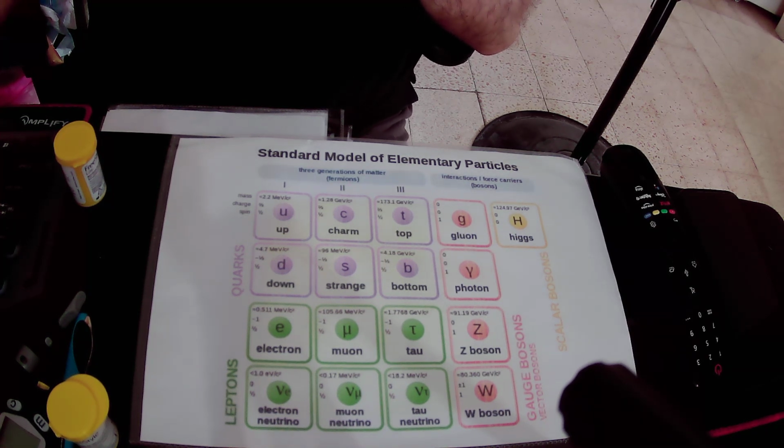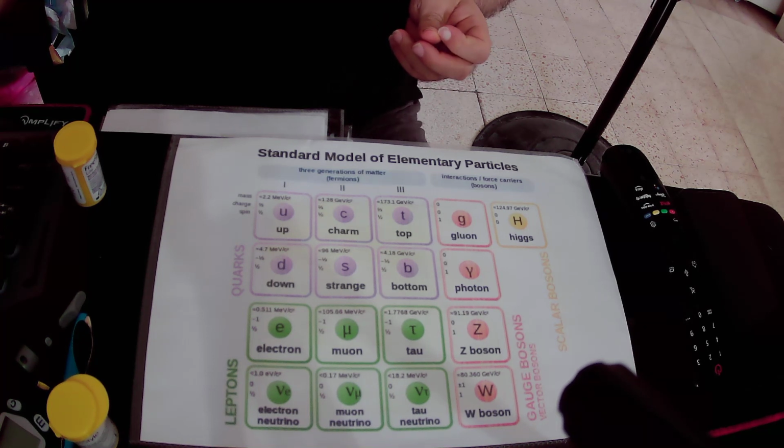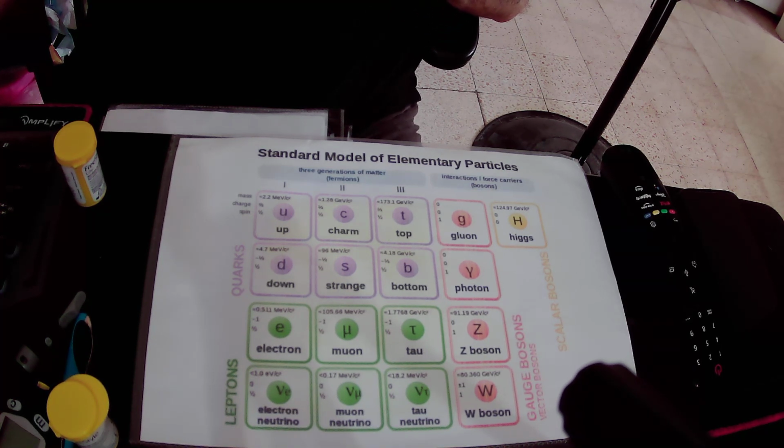Okay, and actually the building blocks of the matter are the atoms, and the atoms consist of electrons that orbit around the center of the atom, and in the center we have the nucleus that consists of protons and neutrons, and the protons and neutrons themselves consist of quarks.